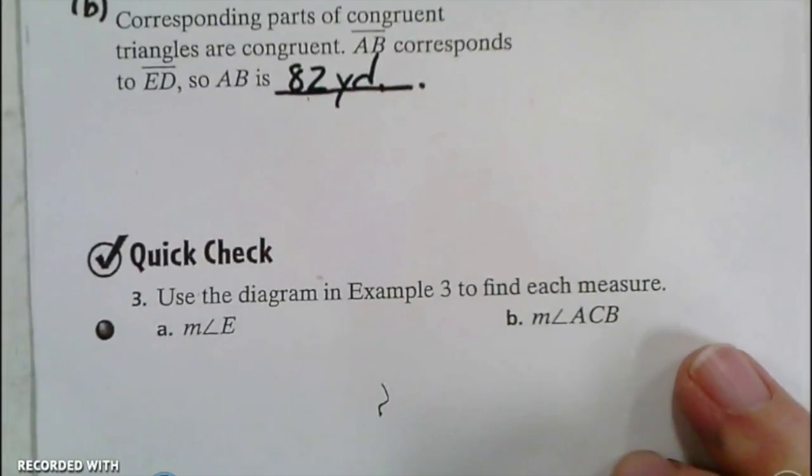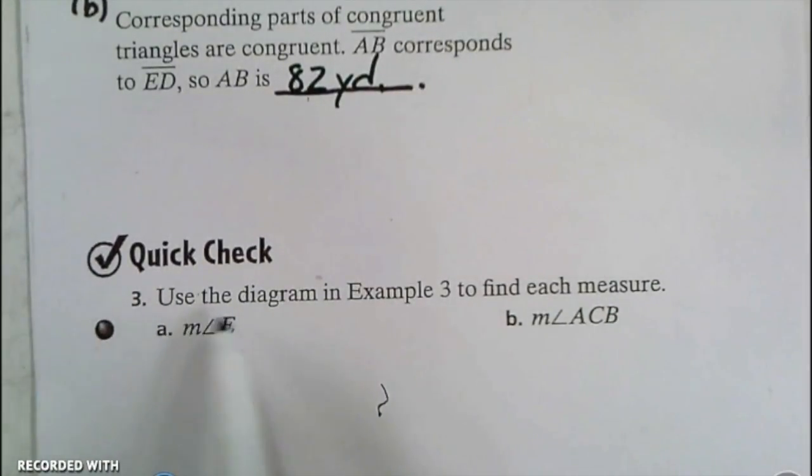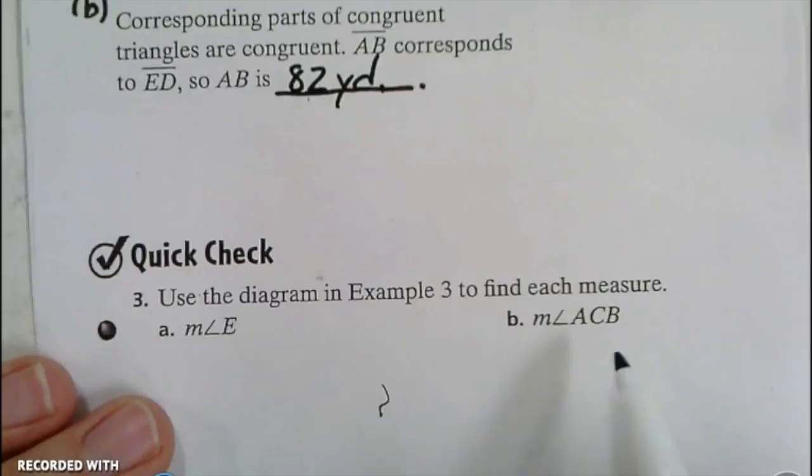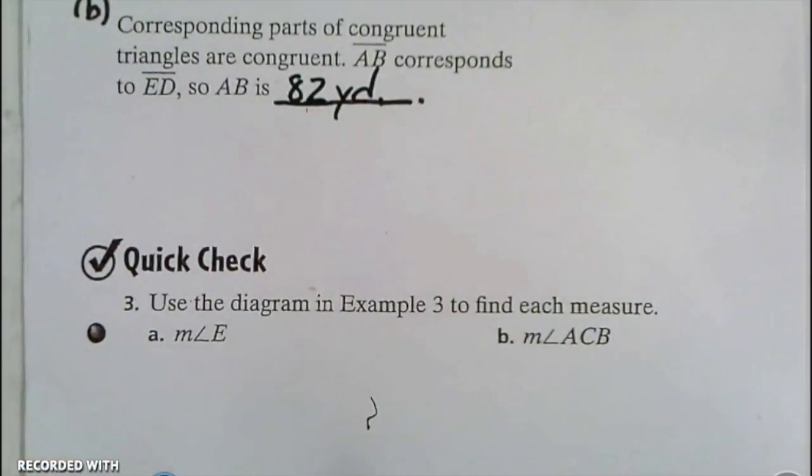All right, there is a quick check. It says to use the diagram in example 3 to find each measure. Find the measure of angle E and find the measure of ACB. Go ahead and do that. Bring your work with you to class. Go ahead and get to work.